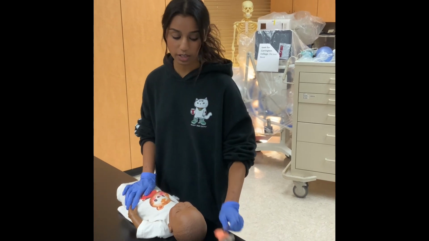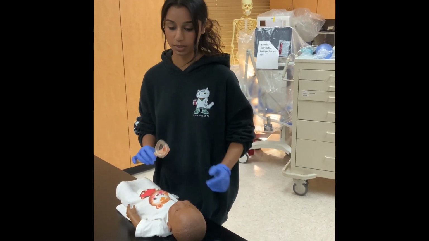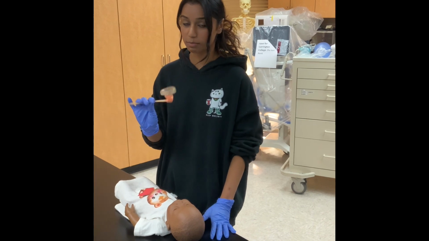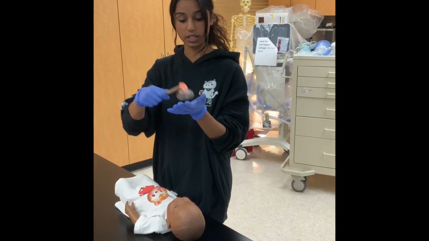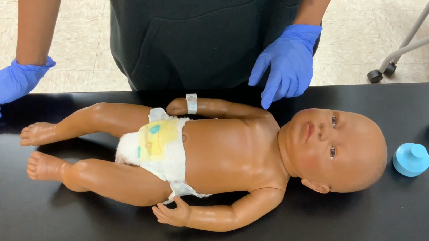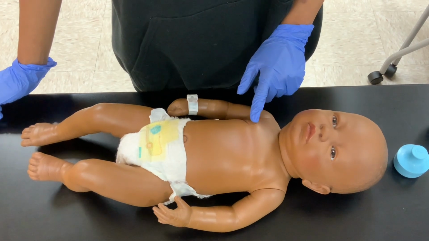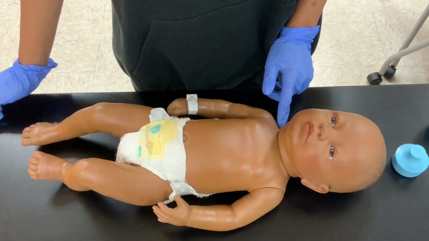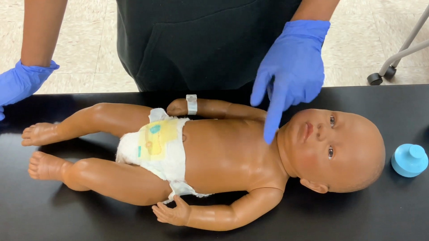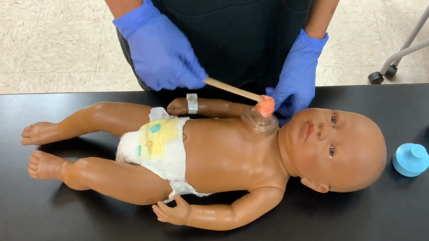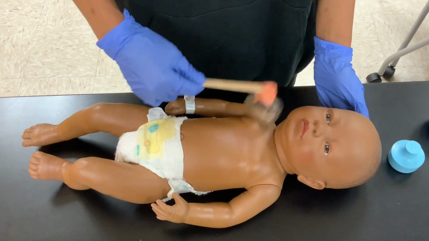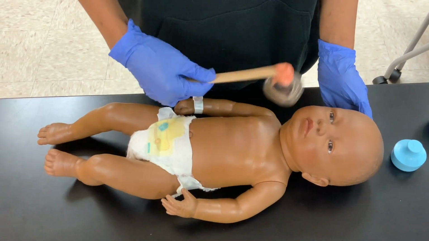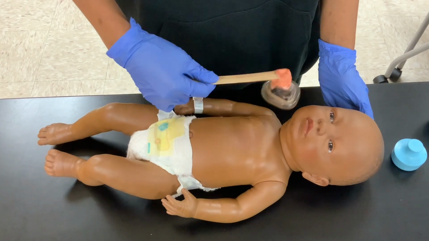And we go ahead and percuss. It's usually done for 1 to 2 minutes. I'm going to use the makeshift one since I feel like there's more air trapping in the mask. So we're going to start with the anterior segment of the upper lobe. We're going to start percussing between the limbal line and the clavicle line on the right side and on the left side. As I begin doing this, I'm going to look at the baby for any color or oxygen changes. I'm going to keep doing this for about 1 to 2 minutes.